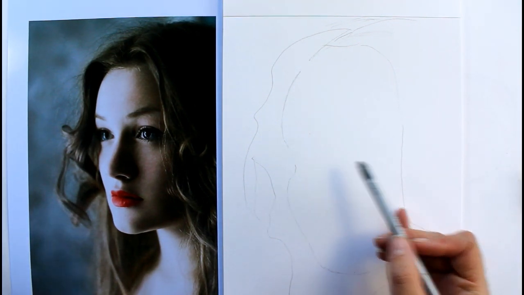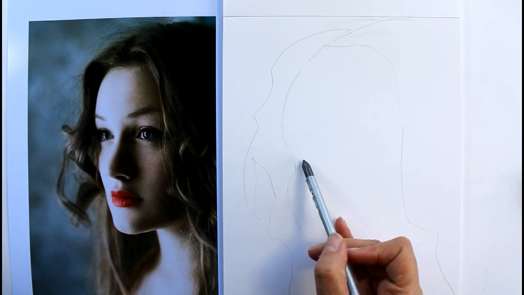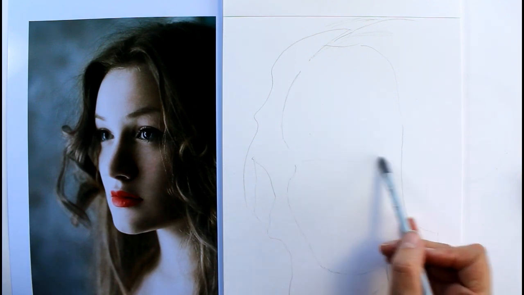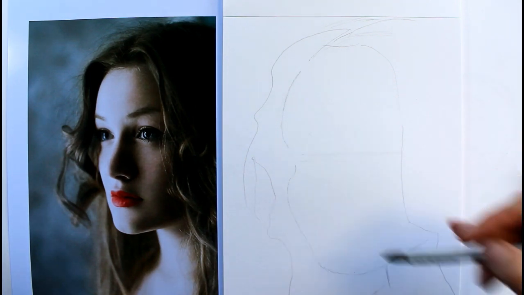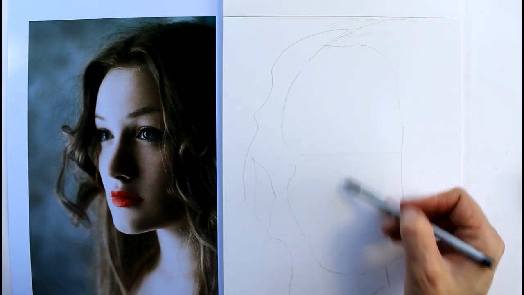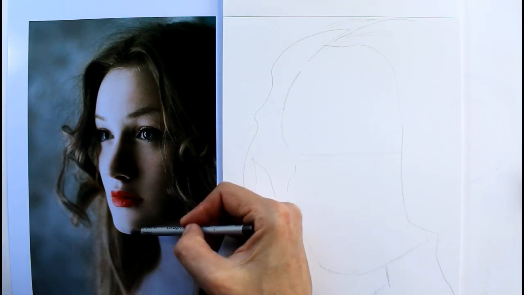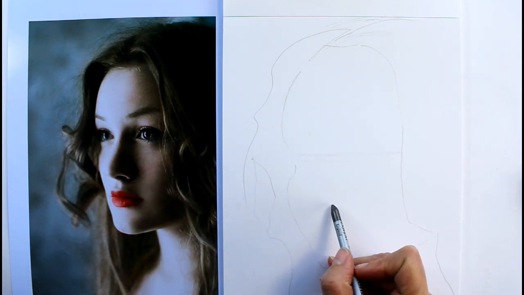Okay, so now we'll put the eyes in. Like I said last week, they're about halfway down the skull. So just mark where they're going to be very lightly, because you can rub that out later. And then the nostril. Again, it's usually about halfway between the eyes and the chin, and in this case it is. So this lady's got quite a perfect face.